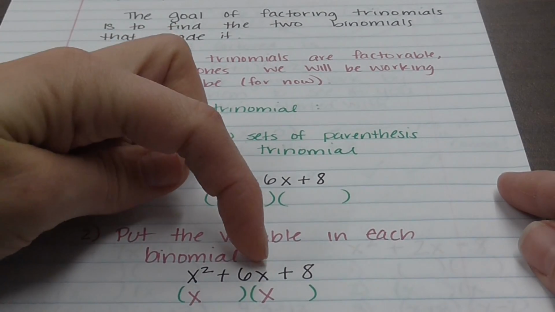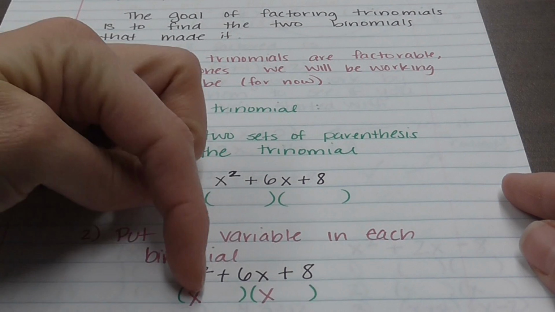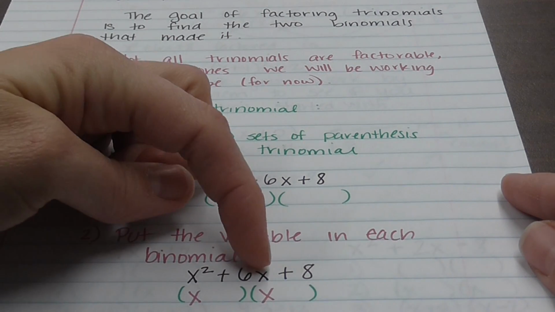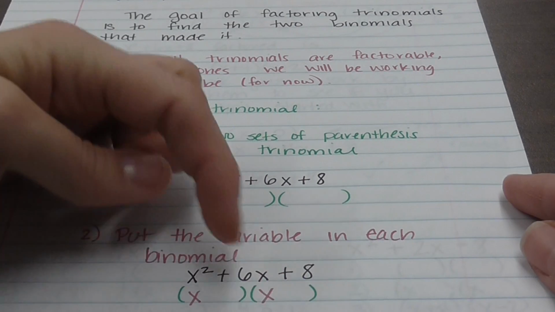So I always look to my middle term, because that's exactly the letter that's going to go in here. So my middle term is 6, just plain x. So that's what's going to go right here, just the plain x.